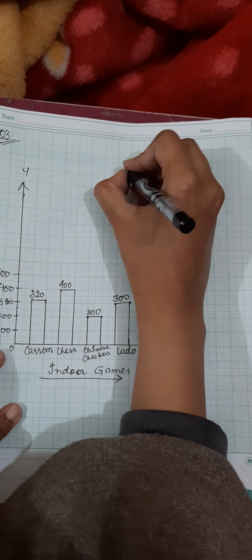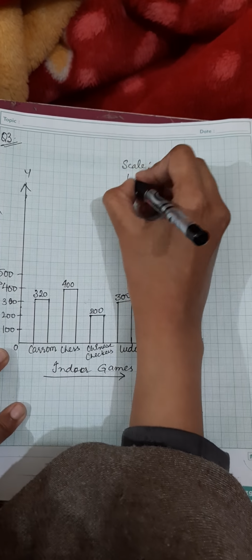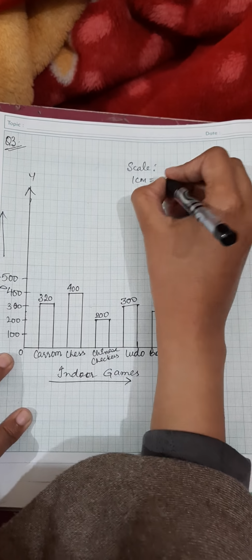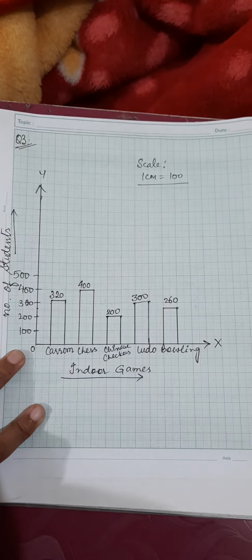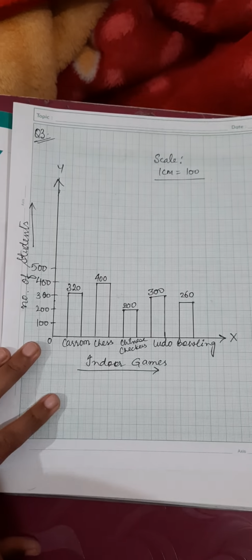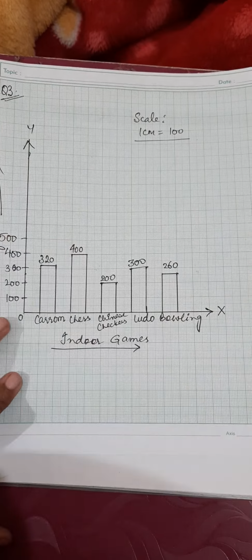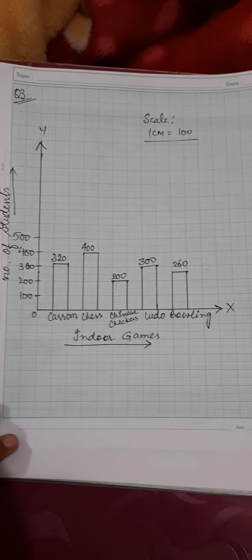Now on the top you will be writing the scale. 1 centimeter is equal to how many units? 100 units. 100, right? So this you are going to write on the top. And this was your question number 3 complete with labeling.